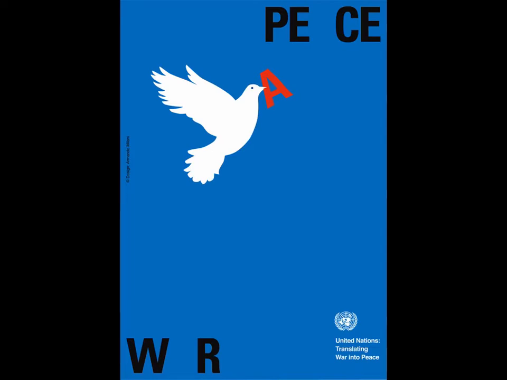So let's look at this example here. So the proximity, the letter A is close up towards it to make the word peace, and it signified taking the A out of the war, so stopping war and having peace. If we look back, contrast. So the red A, our eye is immediately drawn to that. It's also drawn to the white of the dove. And the alignment, the W and the R on the bottom, if you follow that line, they go over to the right where the United Nations is.